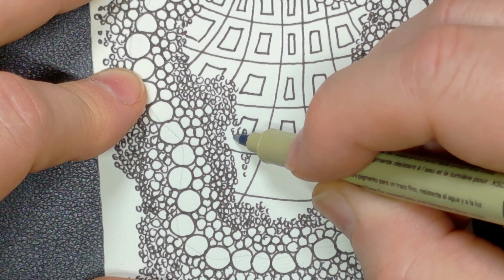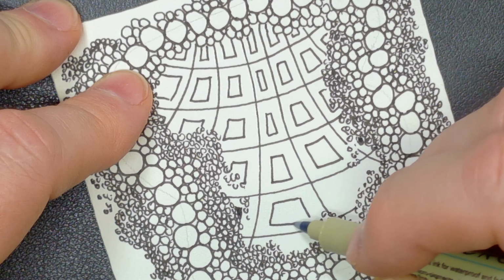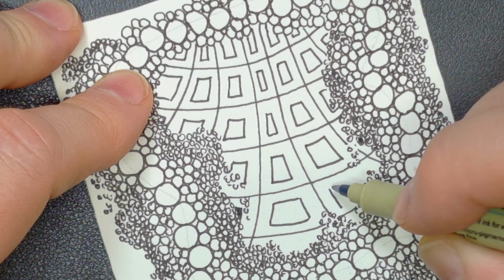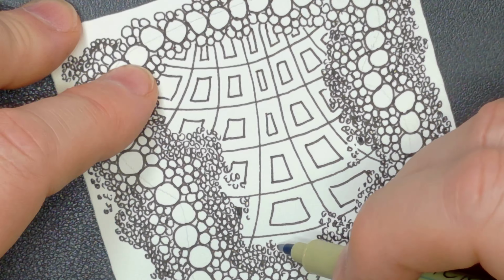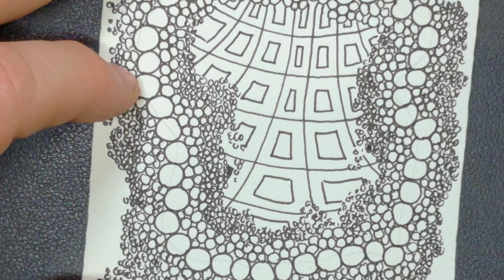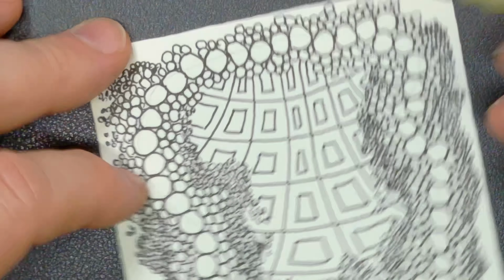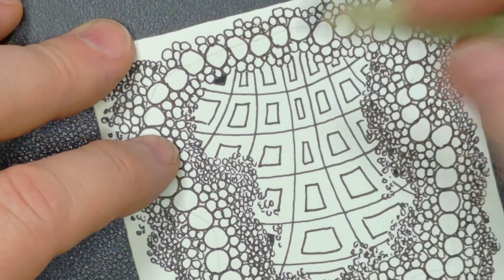And you'll have to use your judgment as far as how you fill in an area where you're not able to see. But hopefully you can already see one thing, and that is that our second shape is completely different than our first shape. Now what we want to do is ink in all those middle squares.